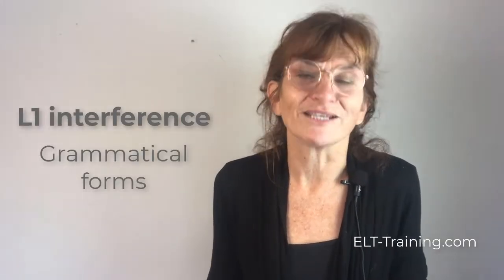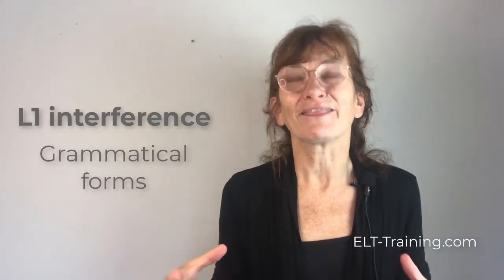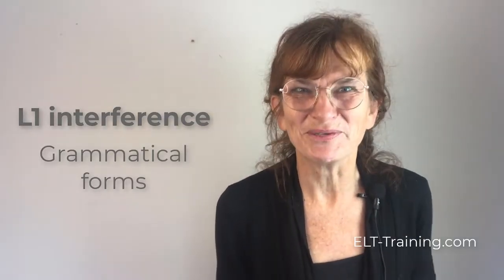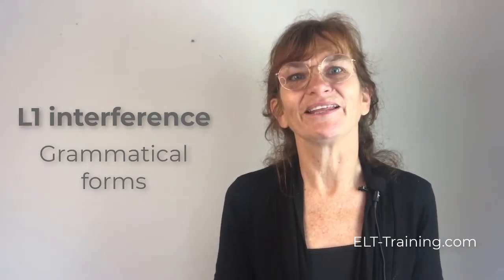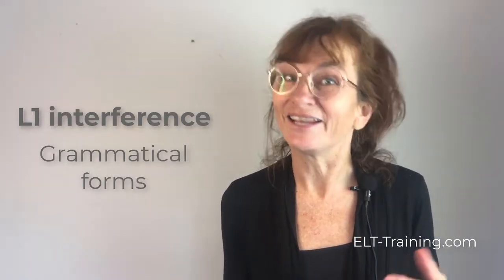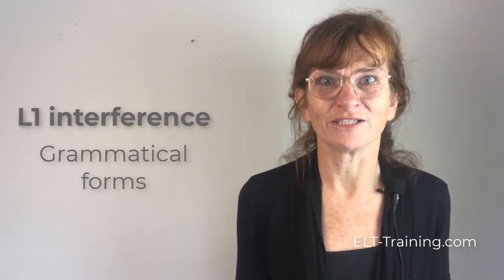Some grammatical forms exist in some languages, but not in others. So articles are a good example. English has them, and it has a plethora of rules of how you use them. But many languages do perfectly well without them. And so they're hard to remember to use if they're not in your first language.